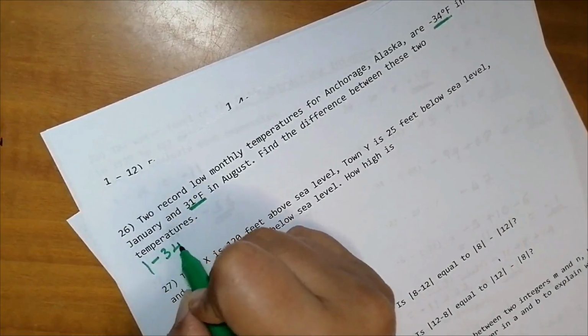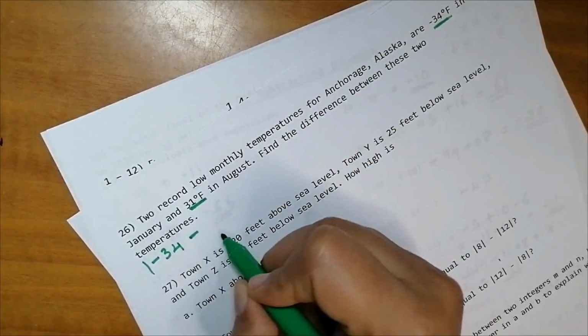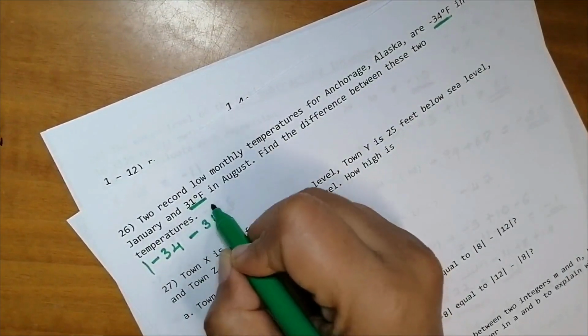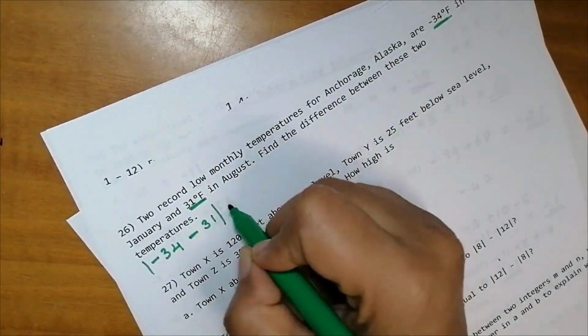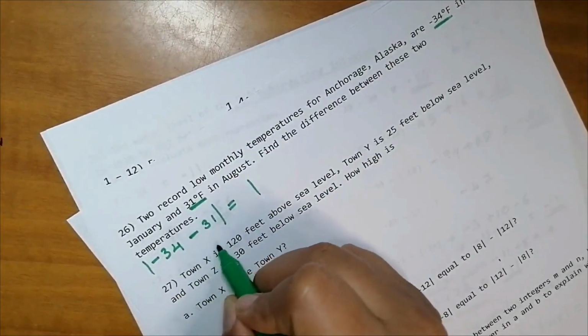Making your life easy, because when you have to find the difference, you go for finding the absolute values, right? So minus 34 comes first, then you subtract. What are you subtracting? 31 from here, right? Now both are negative numbers, so you are going to add these two numbers.